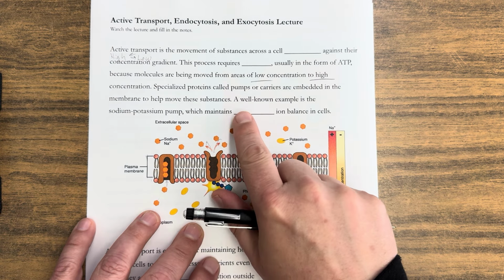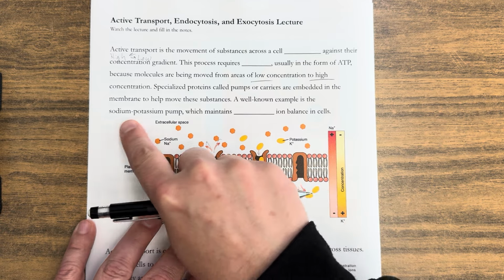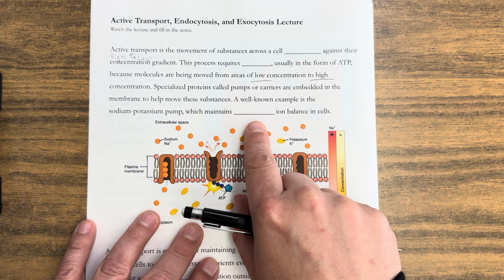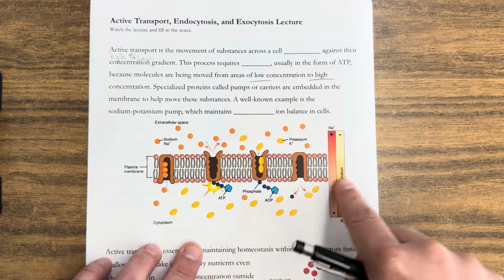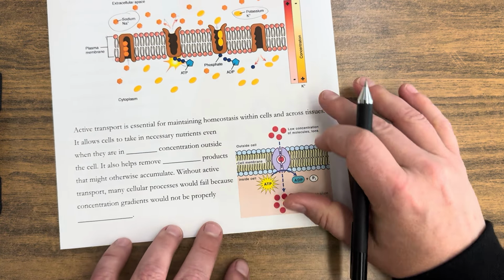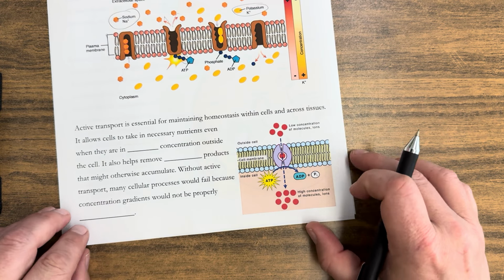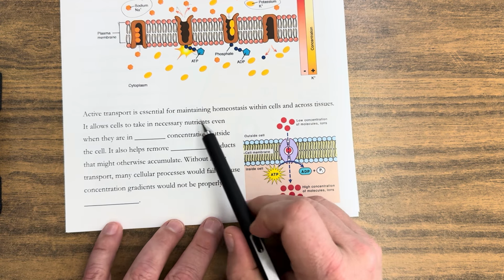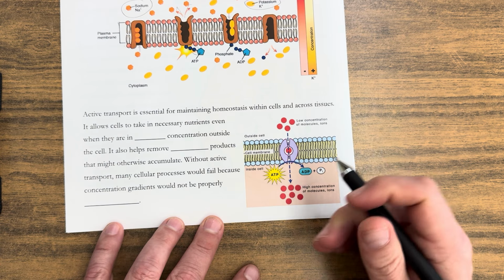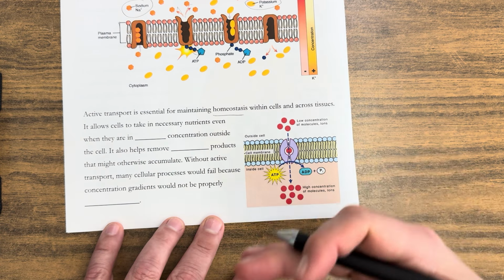A well-known example is the sodium-potassium pump, which maintains proper ion balance in cells. That's what we have here. Sodium, potassium. Okay, let's continue. Active transport is essential for maintaining homeostasis within cells and across tissues. So balance, right? Things in the right order.